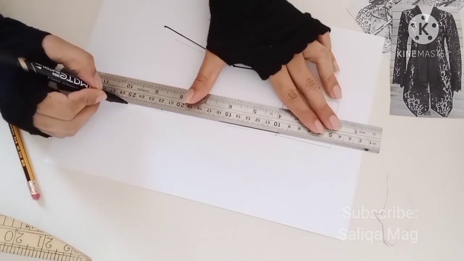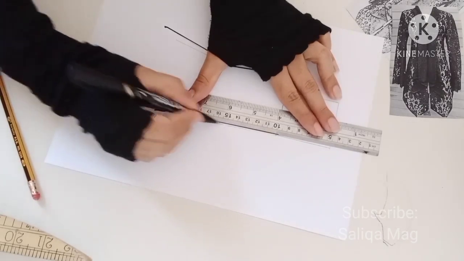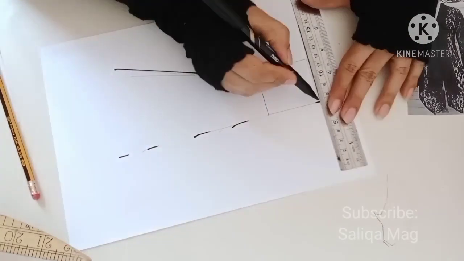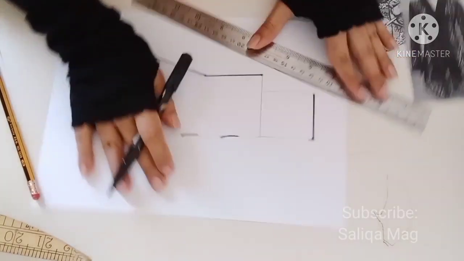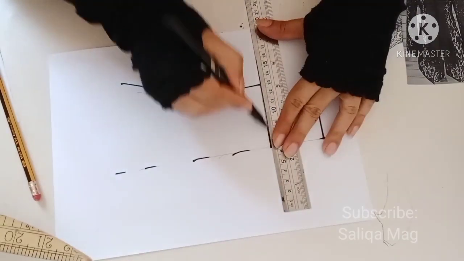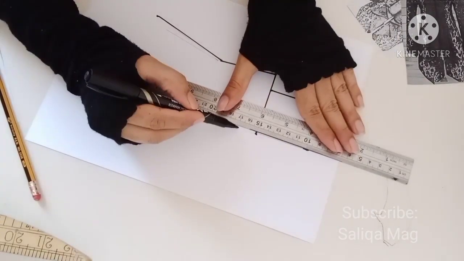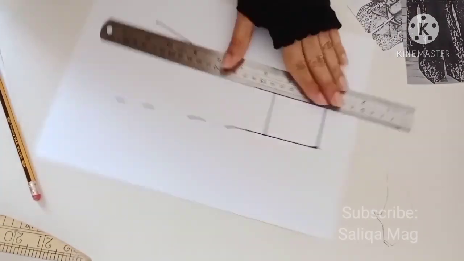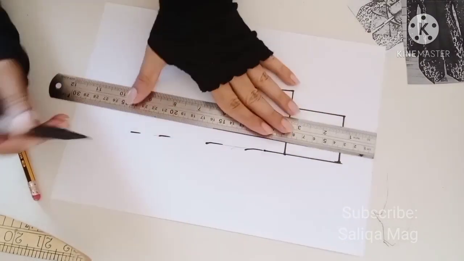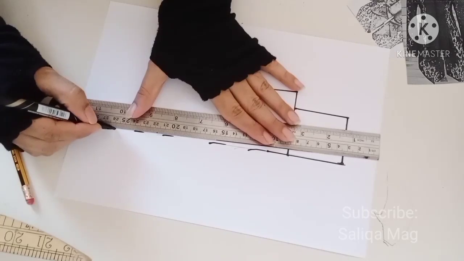After making this basic pattern, we will alter it. That's why I already uploaded a video about the basic pattern, because if you know the basic pattern, you can make different designs from it. You can check my video for this basic pattern.